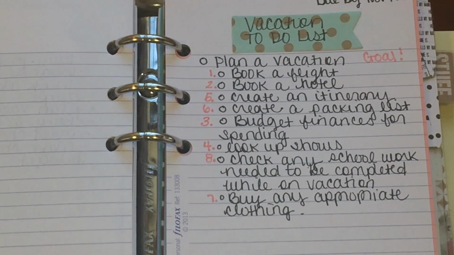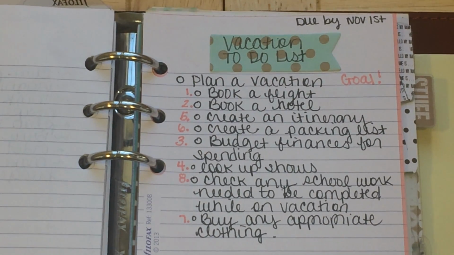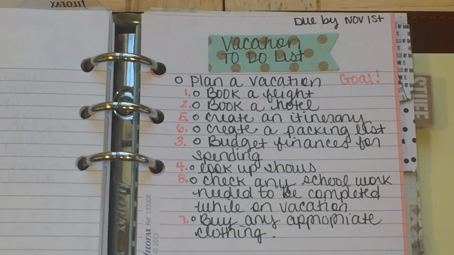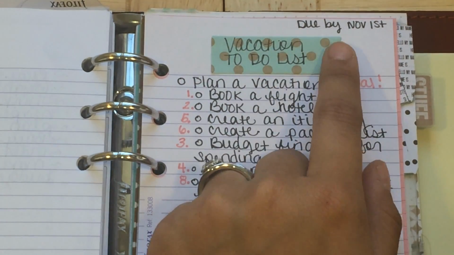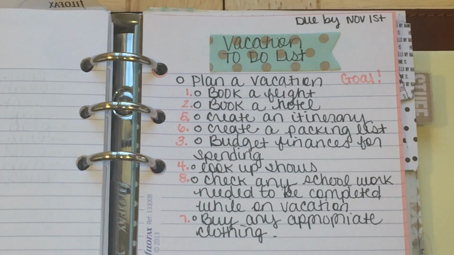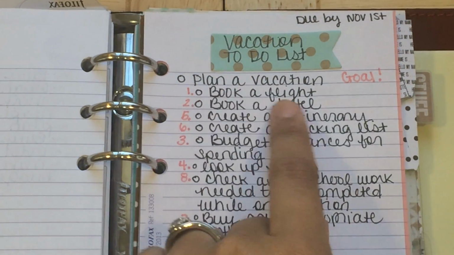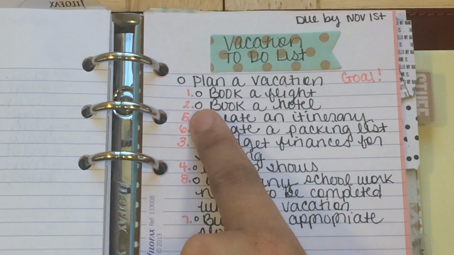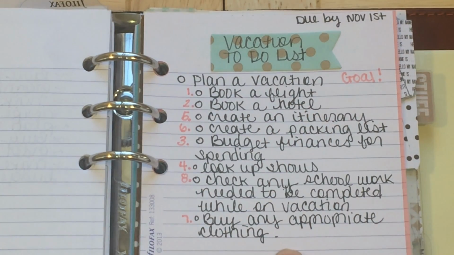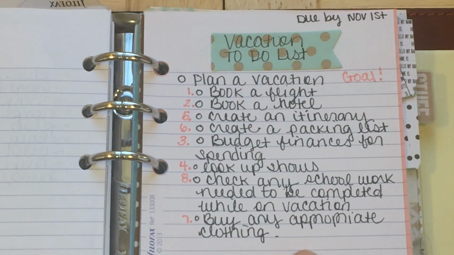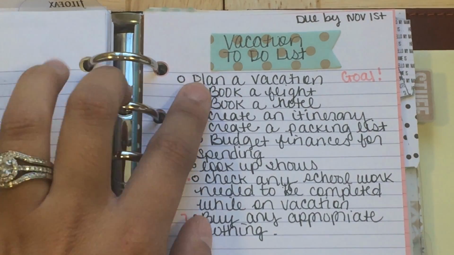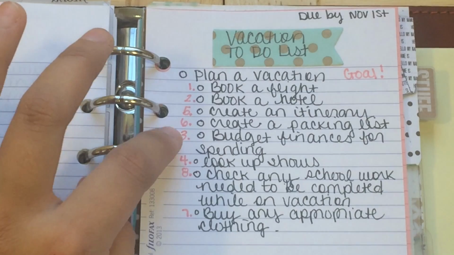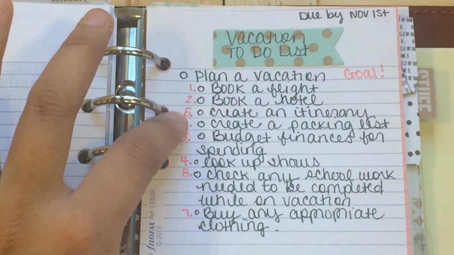And so you can easily see here how I can make one huge task into a lot of smaller tasks and make it its own list. So, vacation to-do list, and I put here due by November 1st because that's when my goal was on my other list. It's plan a vacation, and then I have sub-points. These are all the different things that I have to do in order to create this vacation and make it successful. Then on the side, because I was brain dumping here, I just numbered 1, 2, 3, 4, 5, 6, 7, and 8.